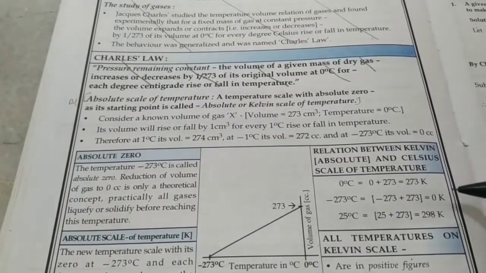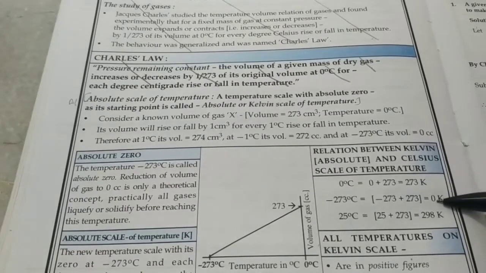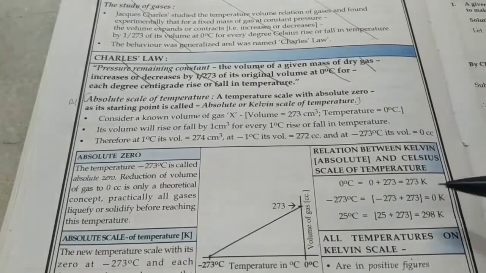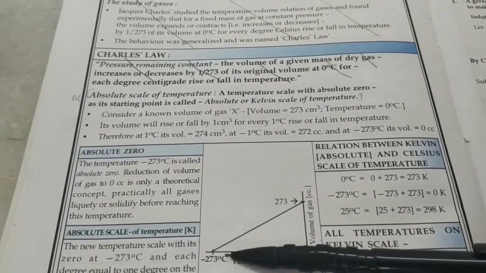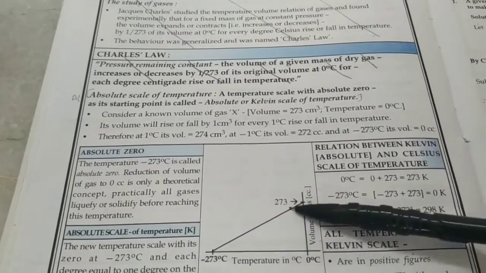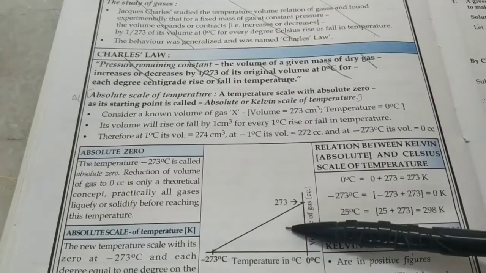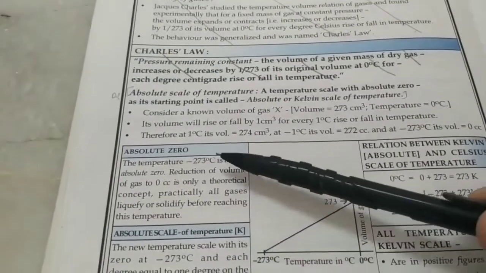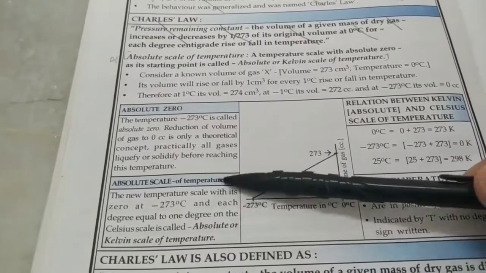Negative temperature is not possible in Kelvin scale because this is the lowest possible temperature. And if you look at the graph, you will see that as the temperature is increasing, the volume is also increasing because gases expand on being heated. So now we know what is absolute zero and the absolute scale called the Kelvin scale of temperature.